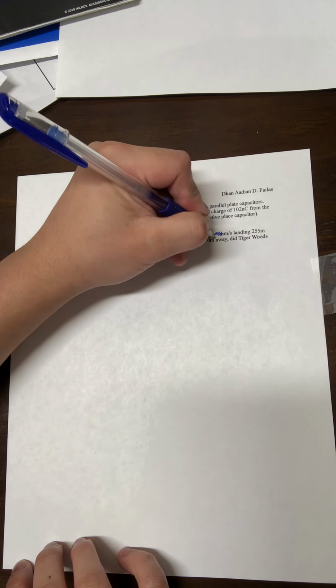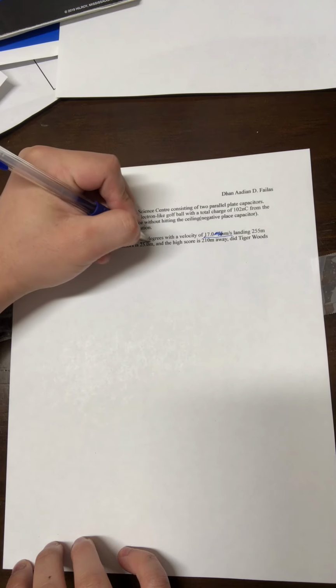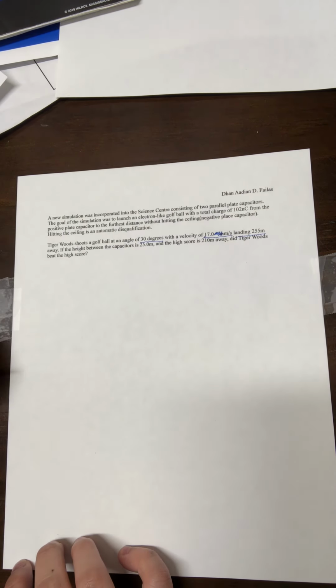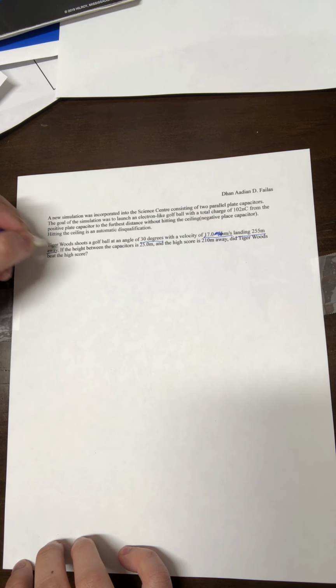So Tiger Woods shoots a golf ball at an angle of 30 degrees with a velocity of 17.0 meters per second, landing 255 meters away. So if the height between the capacitors is 25 meters and the high score is 210 meters away, did Tiger Woods beat the high score?